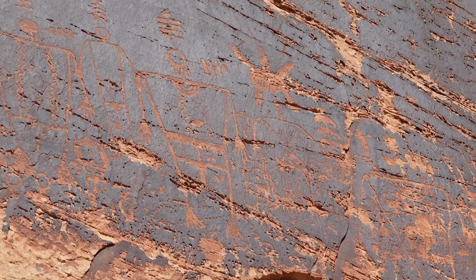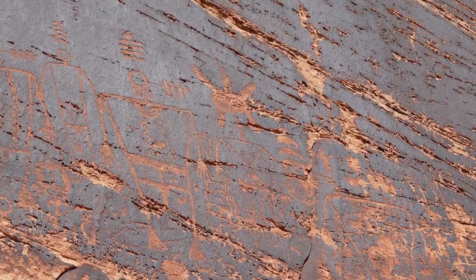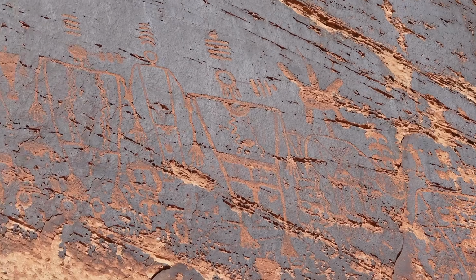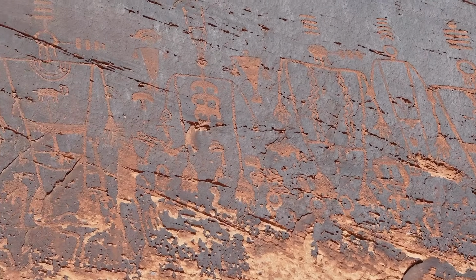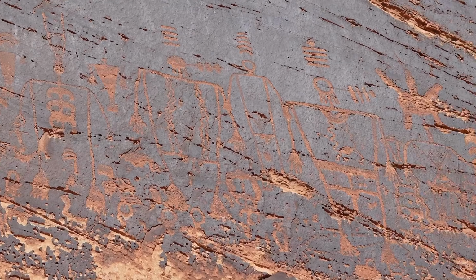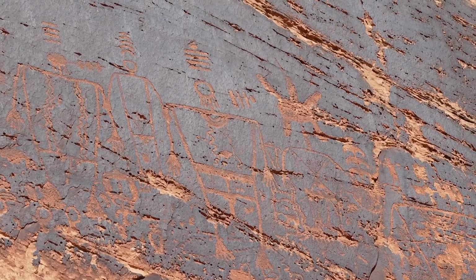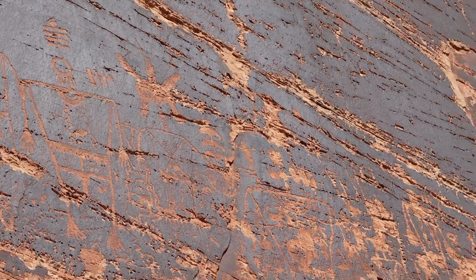Each one of the large figures has something else inside of it. They each have their own kind of insignia. One seems to have an animal, one has several stripes, one has a snake maybe, there's an X.